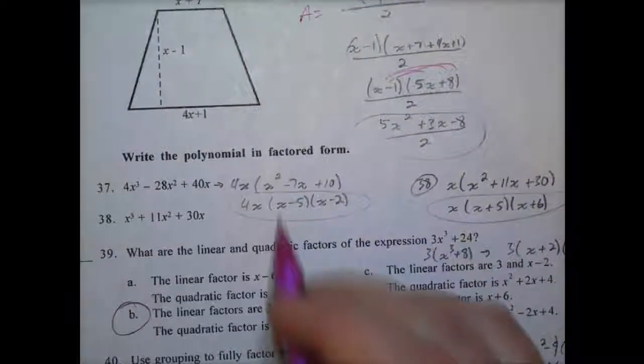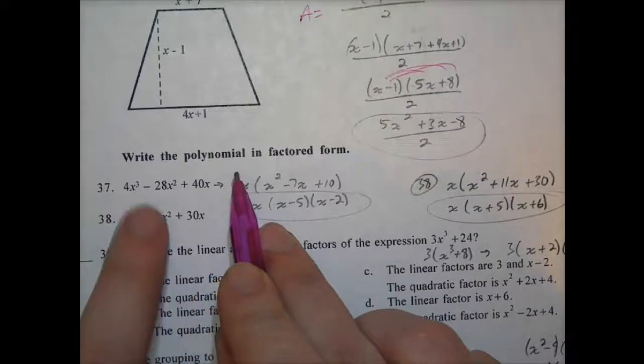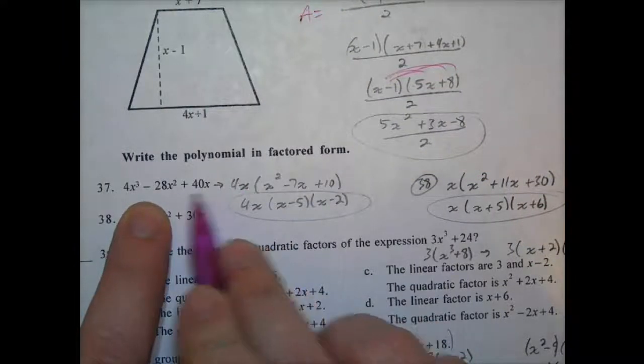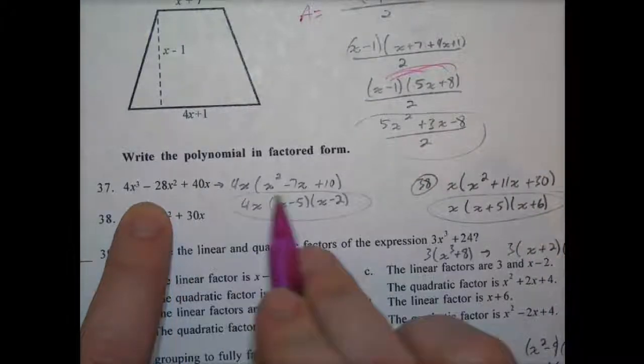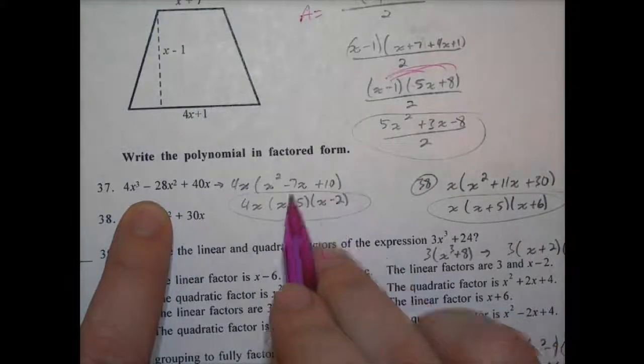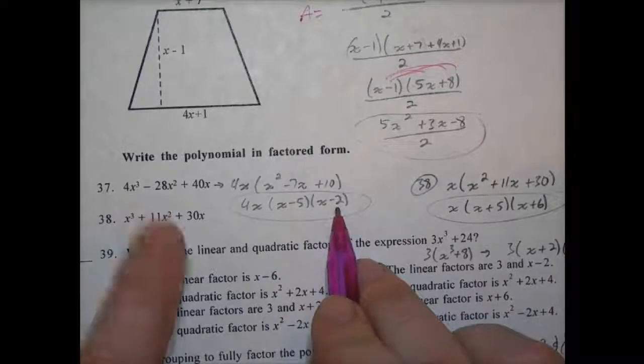All right. Write the polynomial in factored form. So here I notice I can take out a 4 and an x. They're in common with all of my terms. So I factored out a 4x. That left me with x squared minus 7x plus 10. And then I factored that all out.